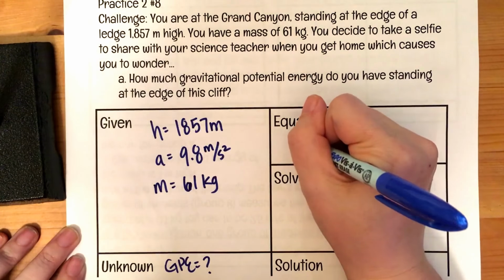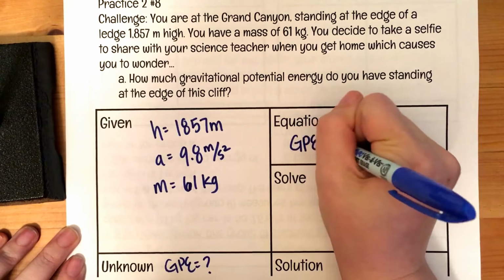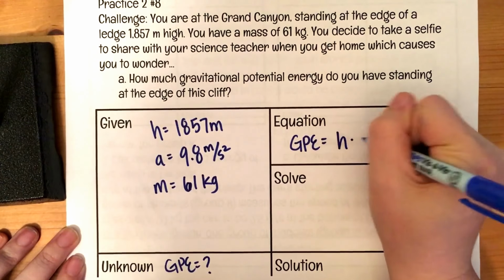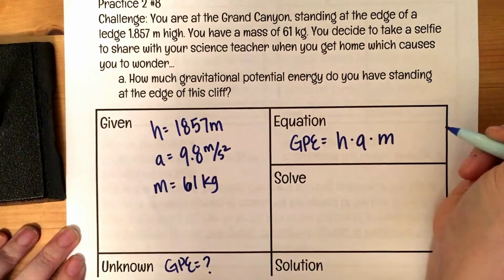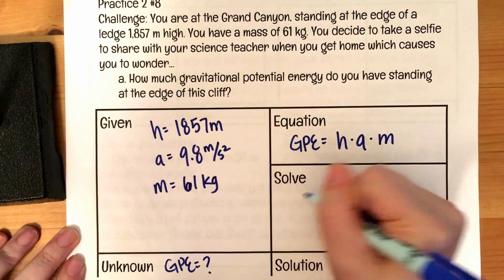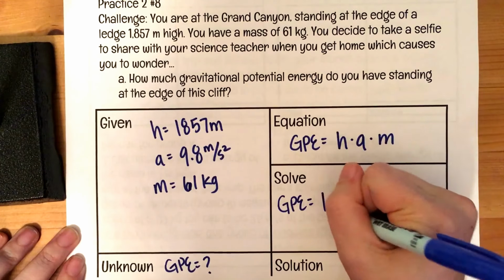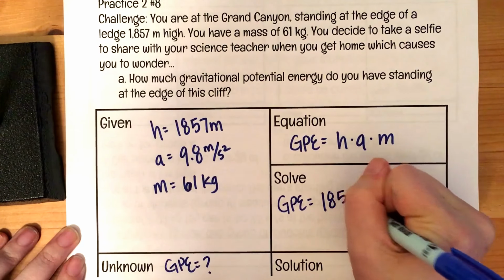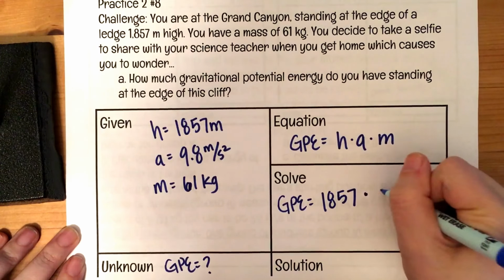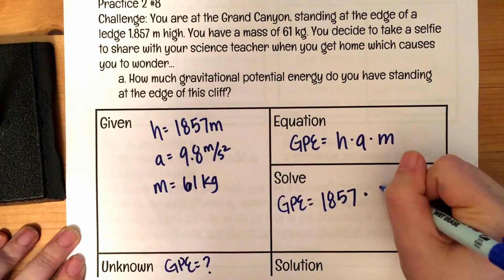So my equation for GPE is H times A times M. So I have GPE equals 1,857 times 9.8 times 61.